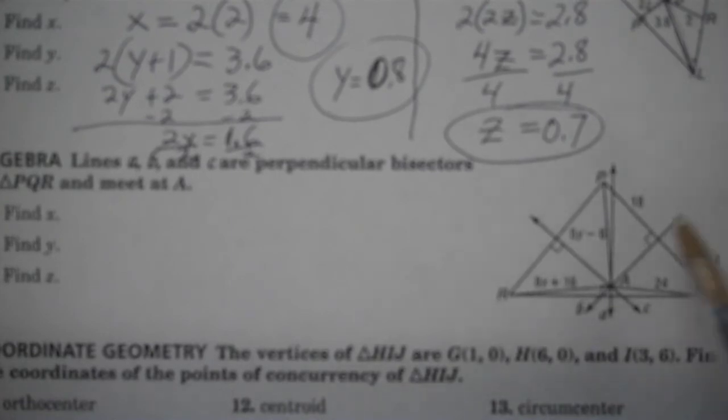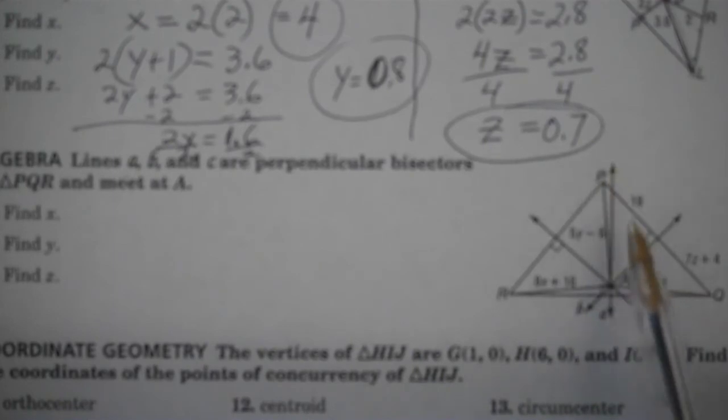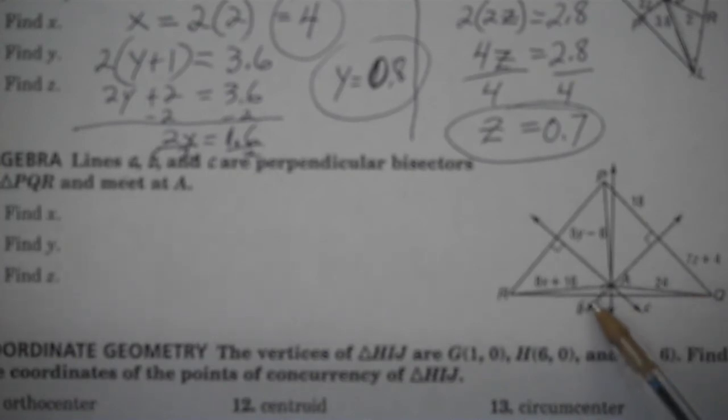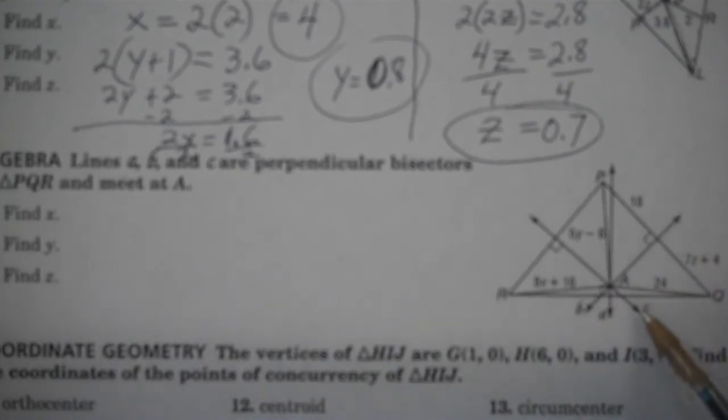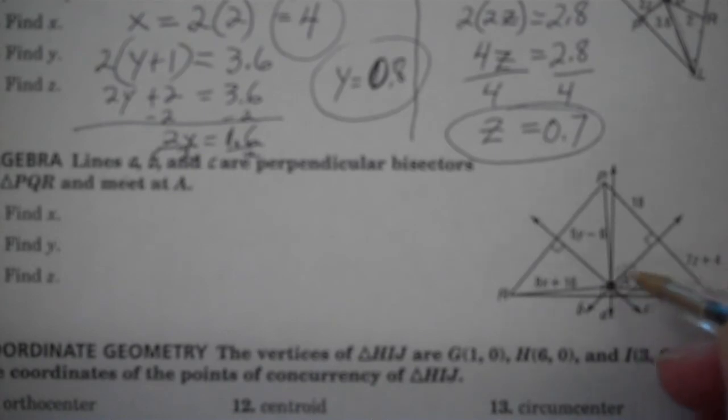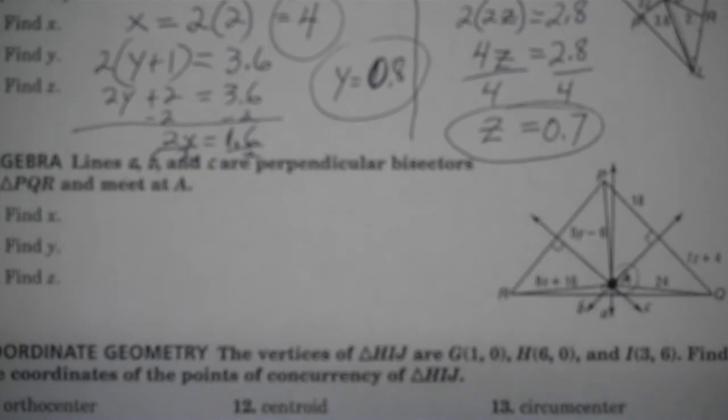And one more. I have a problem that involves perpendicular bisectors. It says lines A, here's line A, and it doesn't go through P, B, line B is right here, and C are perpendicular bisectors, and they meet at point A. This point right here, that's the name of it. Now we're to find X, Y, and Z.